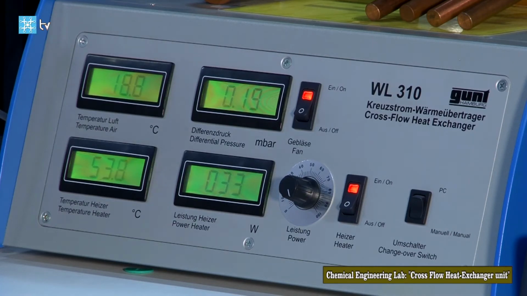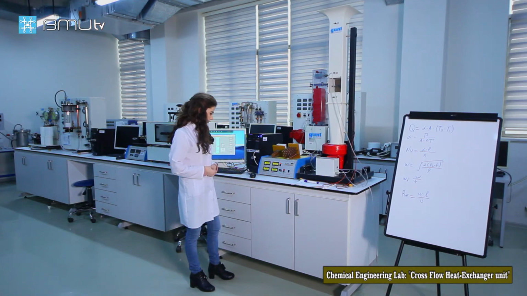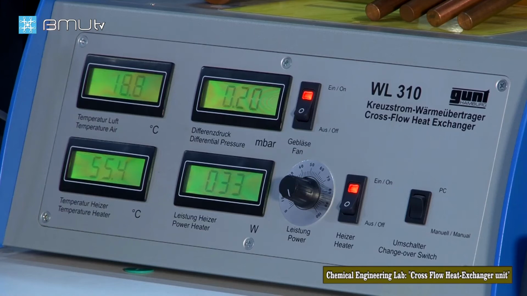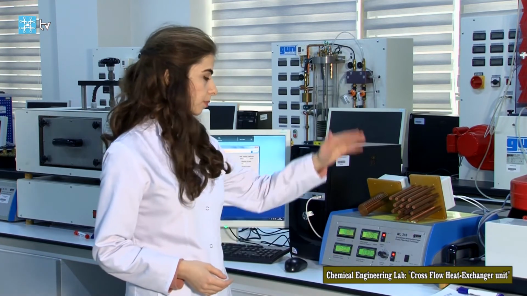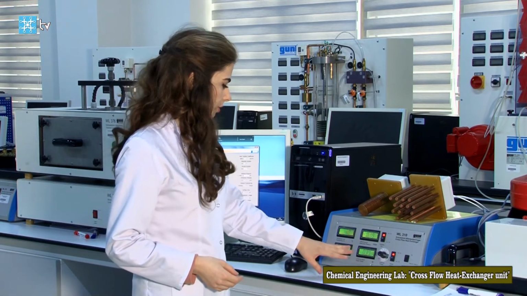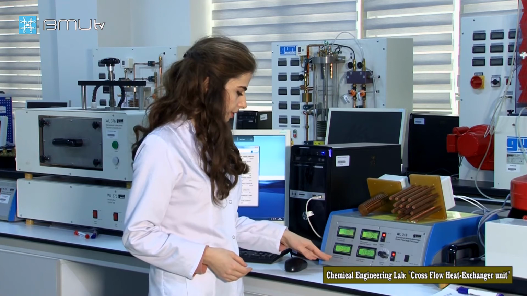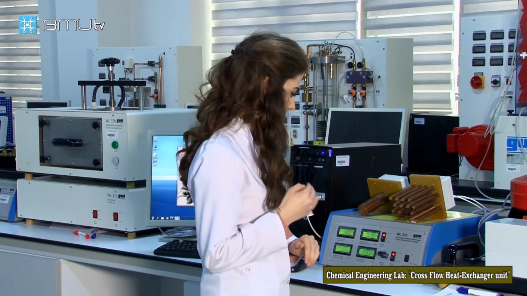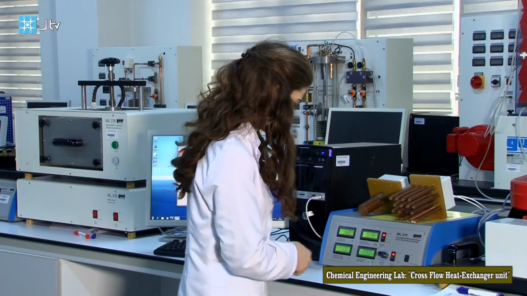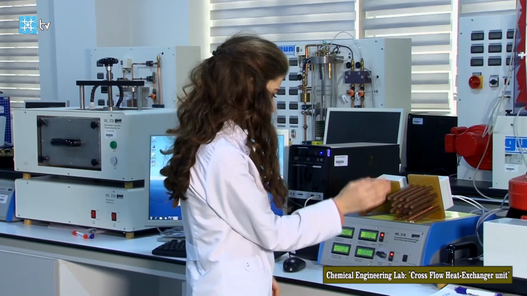Again, we'll wait until the temperature reaches steady reading. So now, again, for the third value for the single pipe type heater, students will record the data and they calculate their values by themselves with the equations.